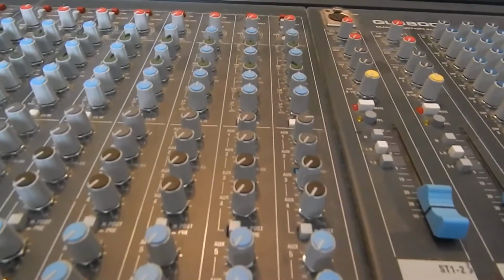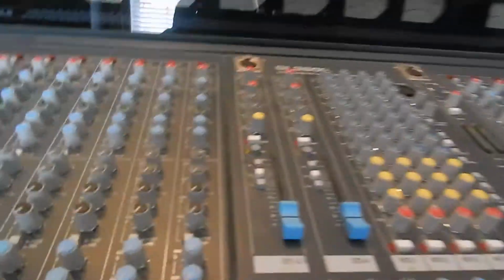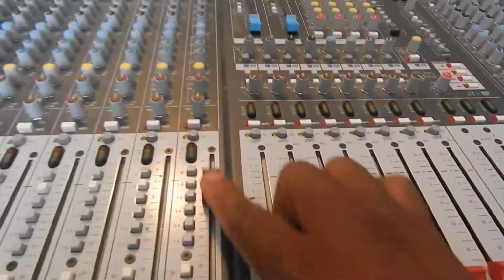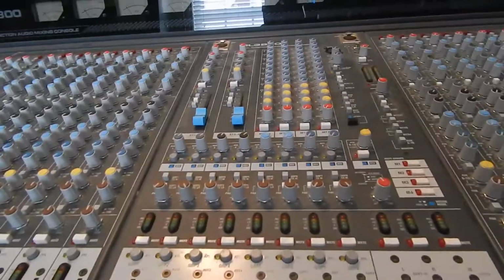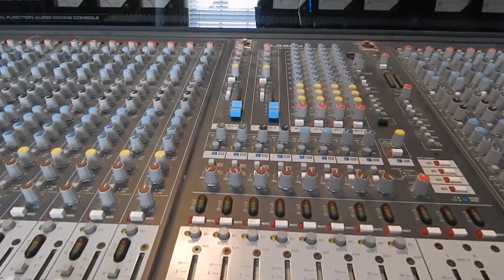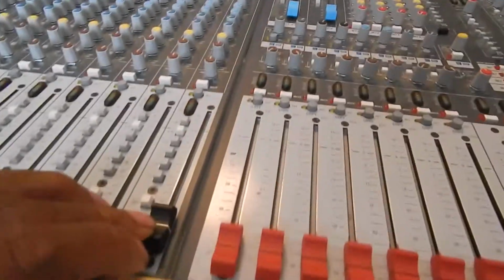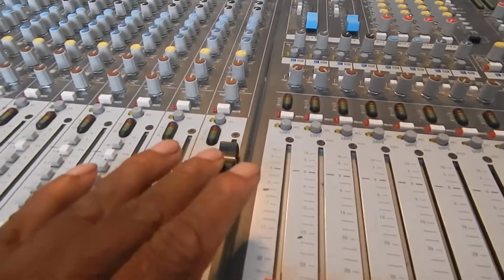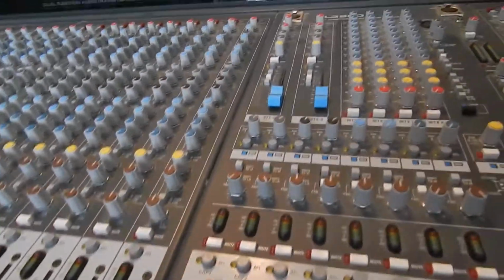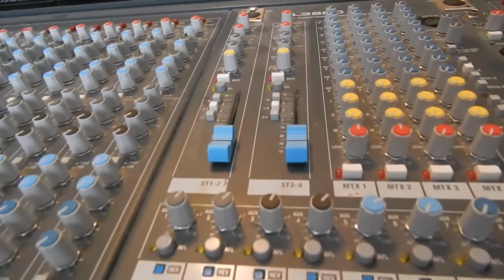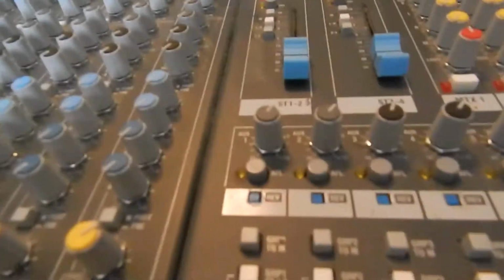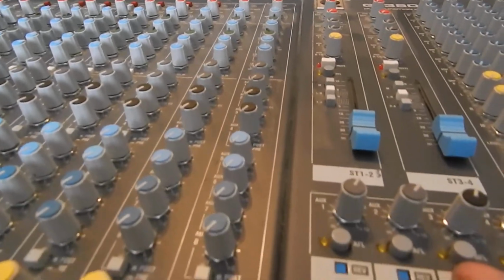Okay. So pre and post, it depends on if you want other parts of the board to be heard, no matter what's going on with the fader. Post means that you want other parts of the board, if it's routed out to other parts of the board, to only be heard based on the volume of the fader. So that's the key to pre and post.